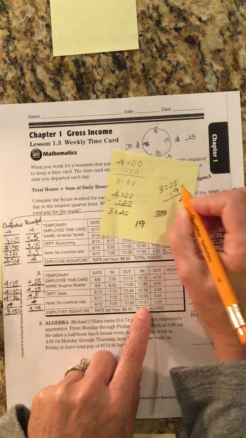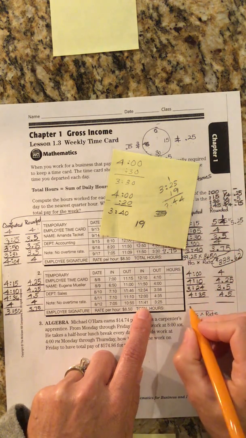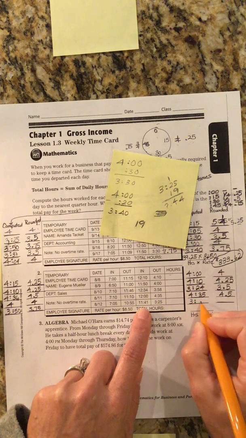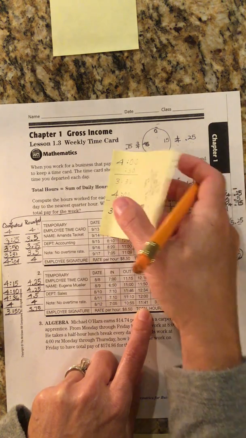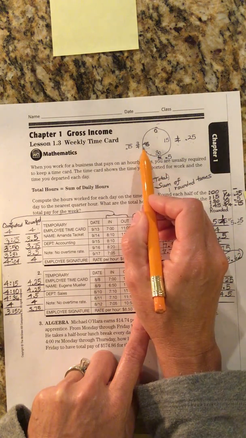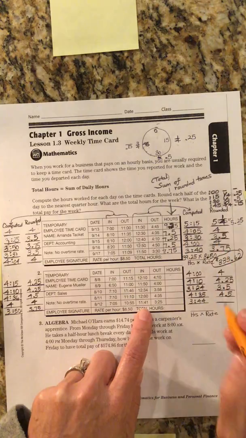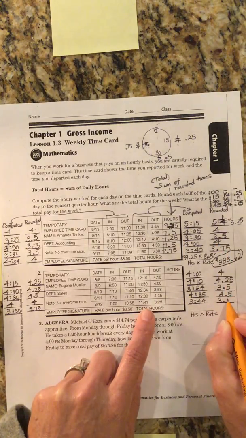So that person worked 3 hours and 44 minutes in the afternoon after they clocked back in from lunch. All right, 3:44 is going to fall right here, which is going to be very close to the 0.75. So we're going to go ahead and round that to 3.75.